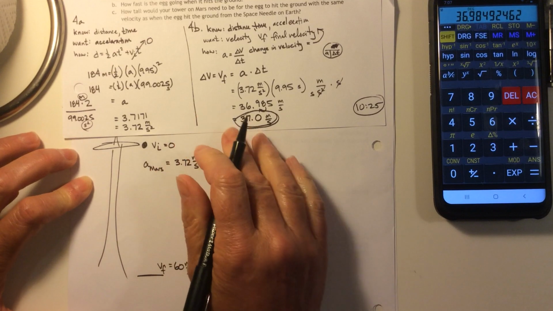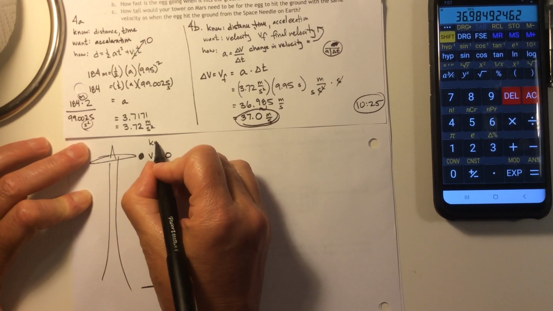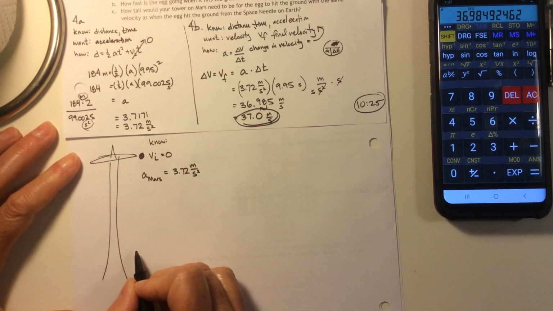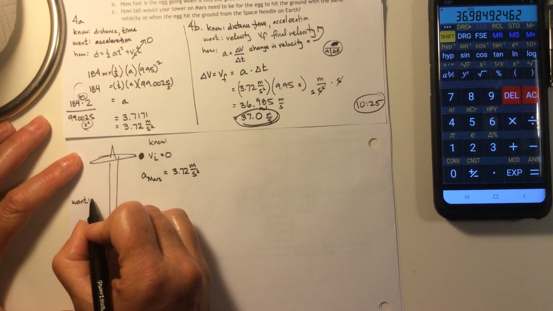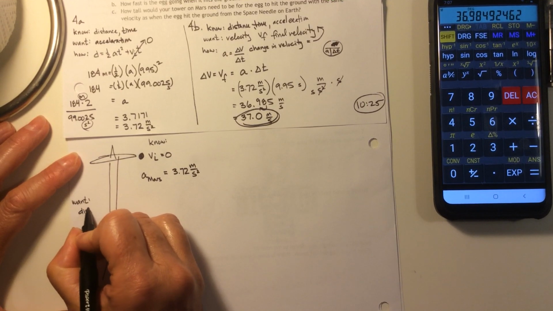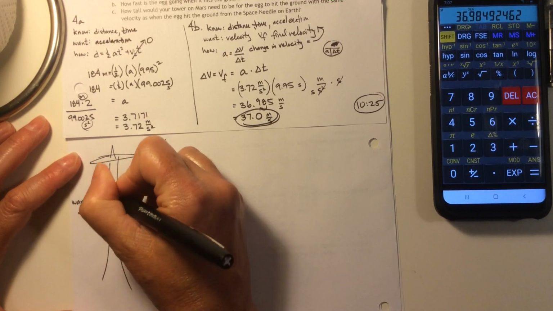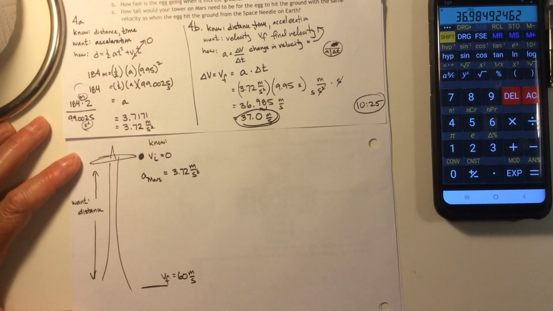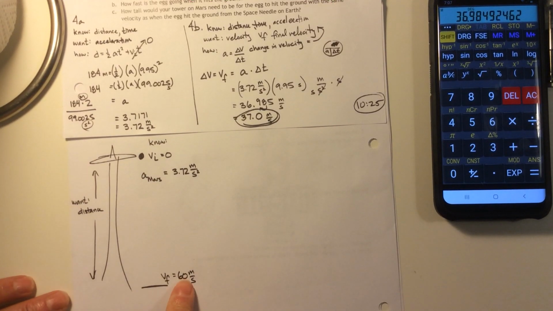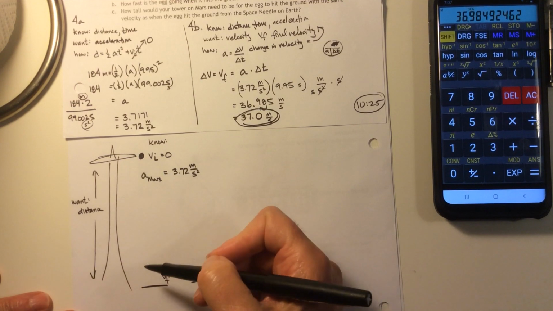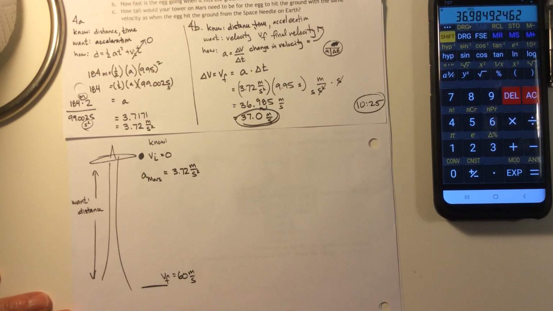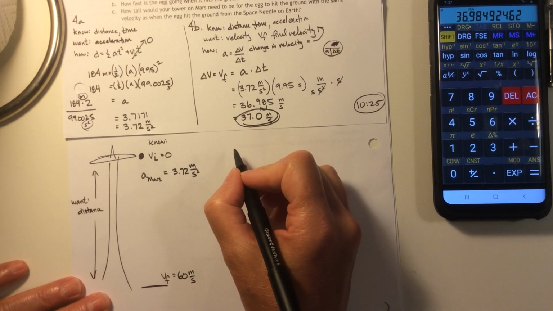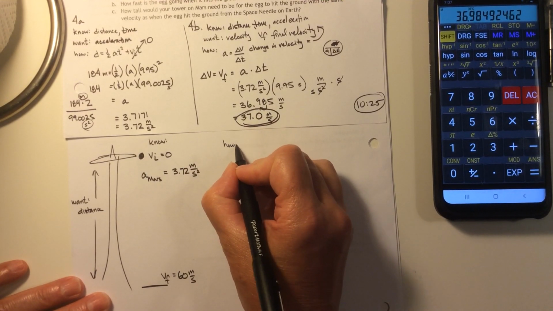So these are all the things I know. This is what I know. All right, what I want to know is what's this distance? So how high do I need to build this in order to get this speed? Conceivably, it needs to be higher, right? The longer it falls, the faster and faster it goes. All right, so now how can I get there?